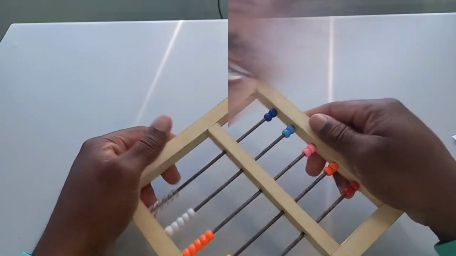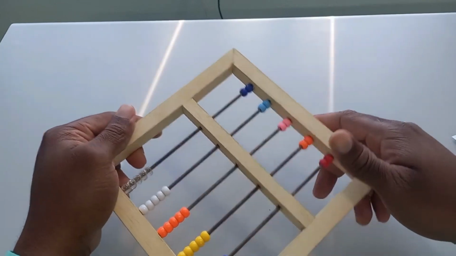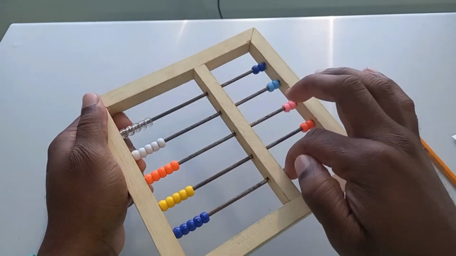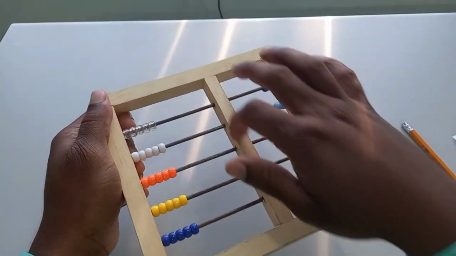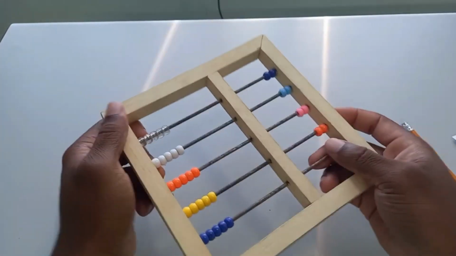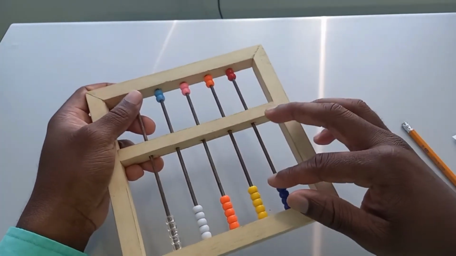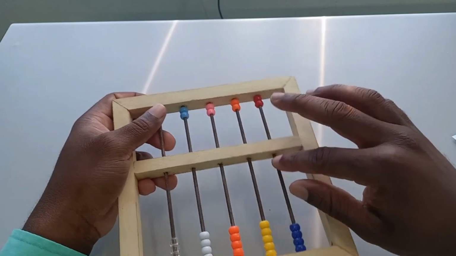All right, and this is my abacus, and we'll be looking at how we can use this in the math classroom. So let's get right into it. Now, just to explain how the abacus works, the abacus is cleared when none of the counters are touching this middle rod right here, right? Now, the first counters to our right represent ones.